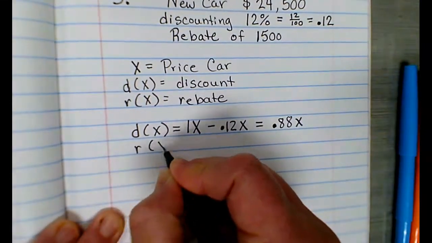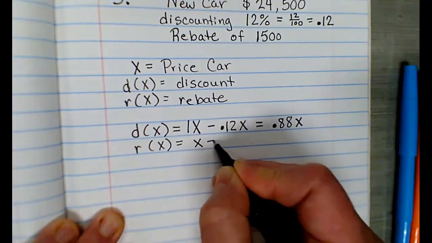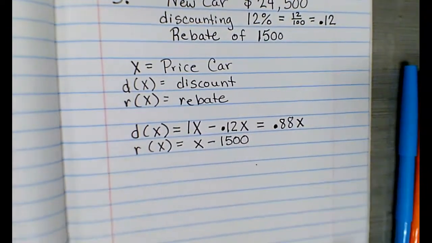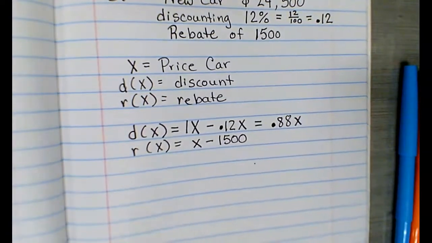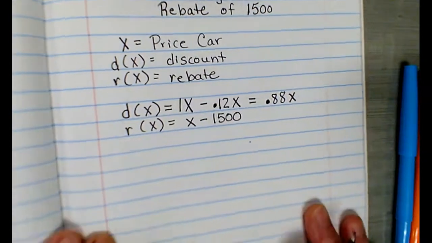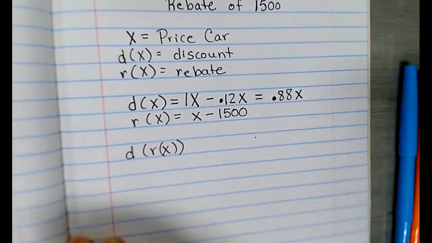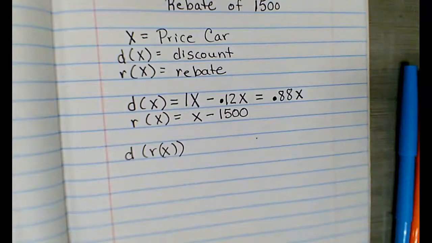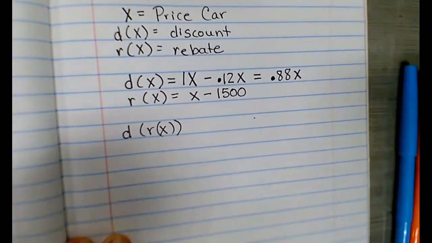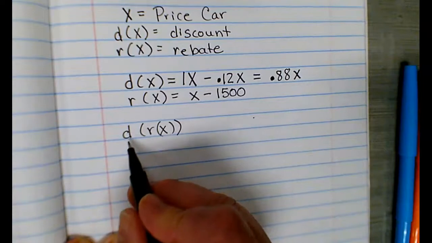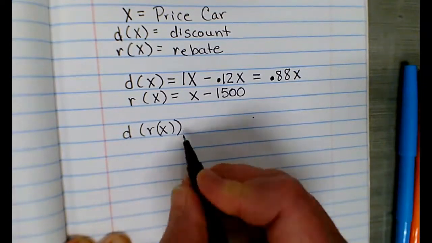Okay, what about the rebate? It's easier because you just subtract a rebate, because it's a straight dollar amount. So we're going to use a composite to figure out which way is better for me, the consumer, to purchase the car. So this would mean that I'm going to start with the discount.